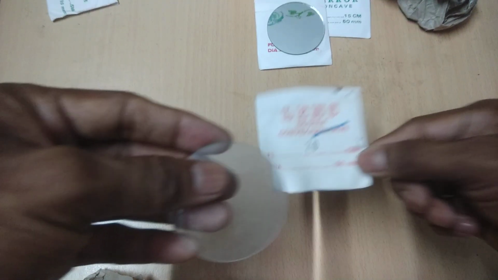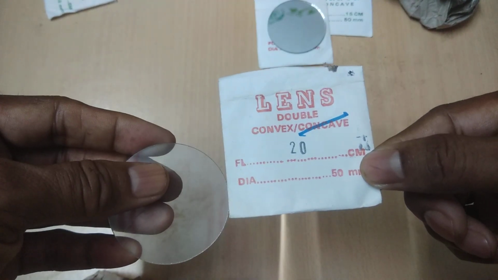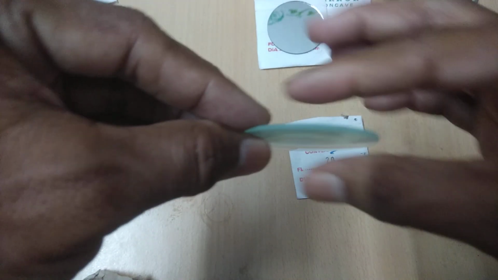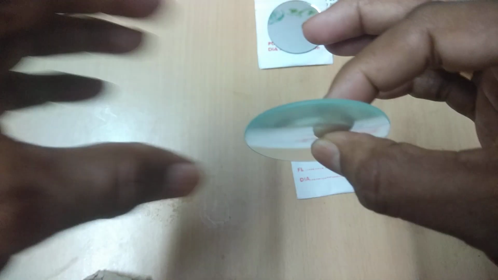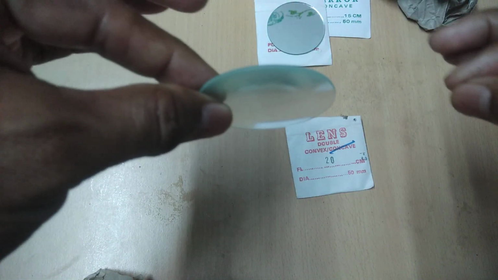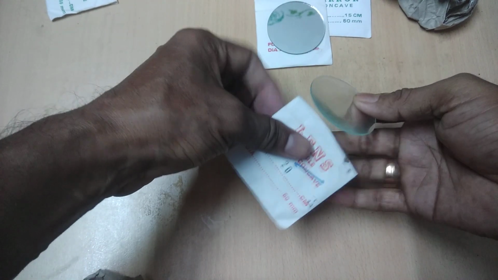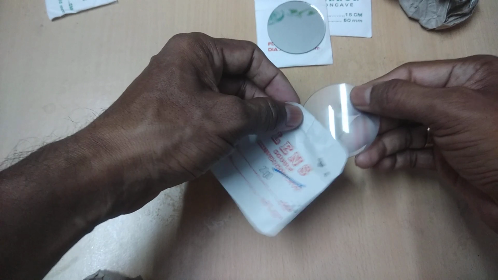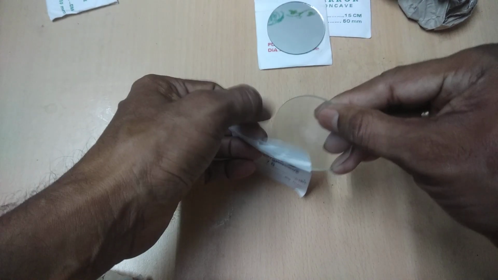You see, this is a convex lens. See, this one is convex. It is broad at the middle and thinner at the sides. This is a convex lens. Now I will show you another lens.